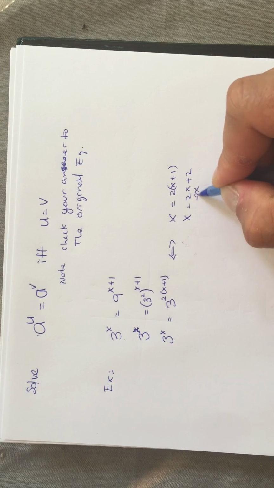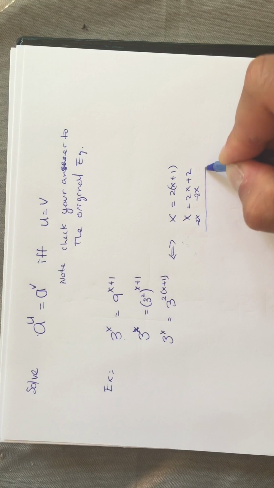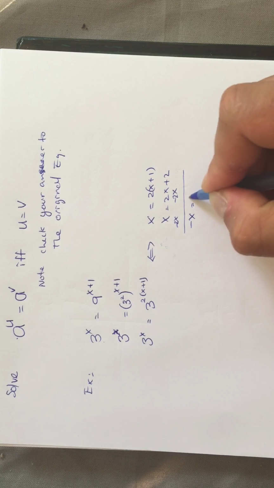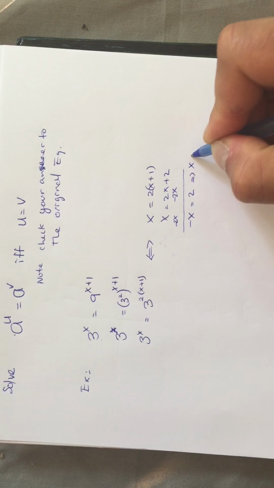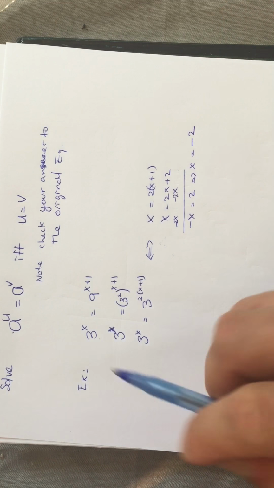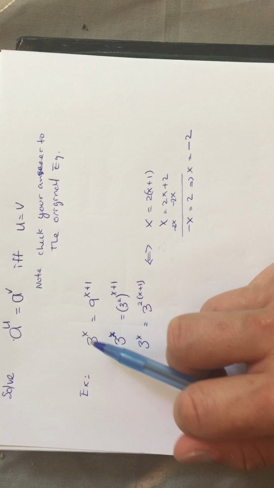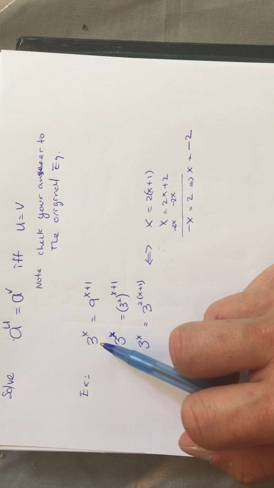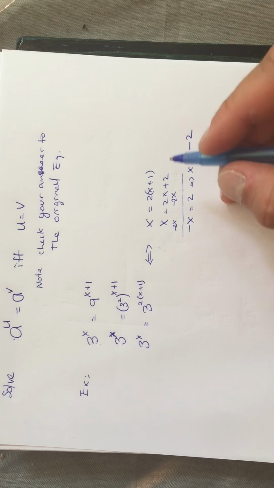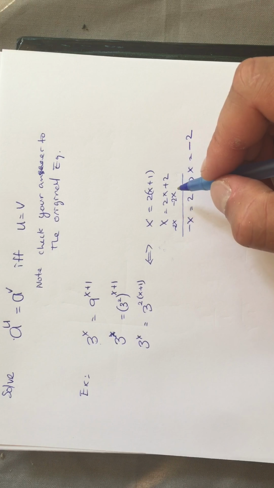Subtract 2x from both sides. So now you have minus x equal to 2. That means x must equal minus 2. So this tells you that if x equals minus 2, you get the same answer. 3 to the minus 2, okay?